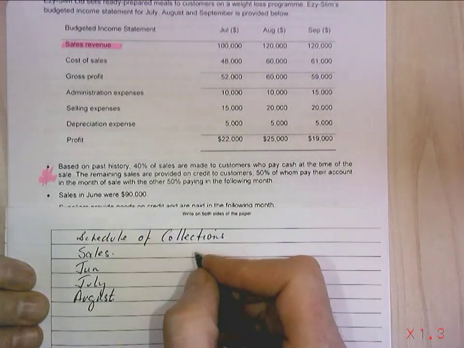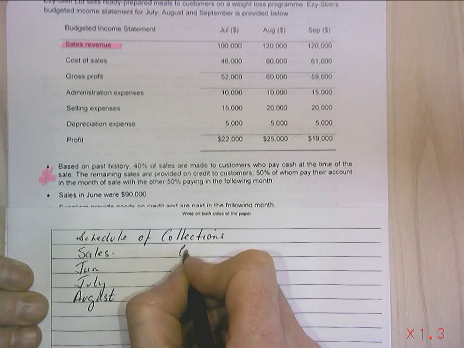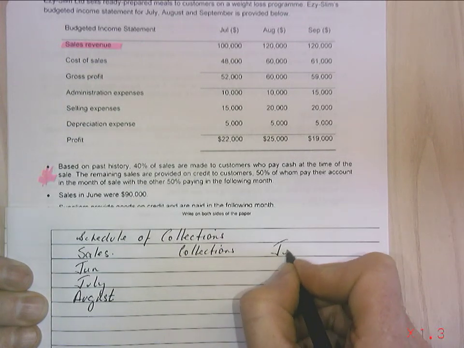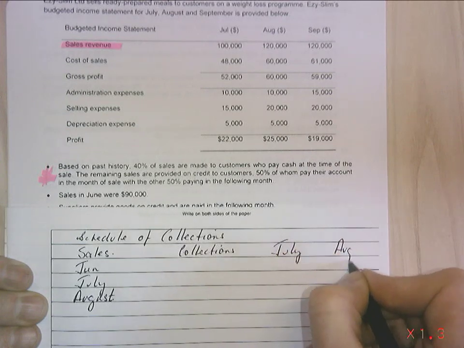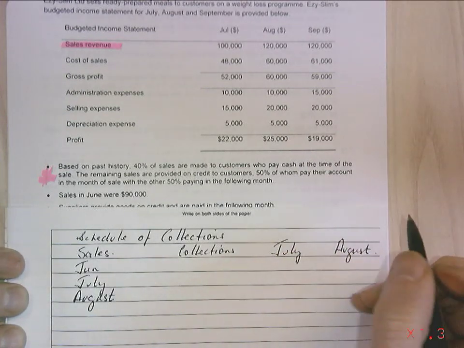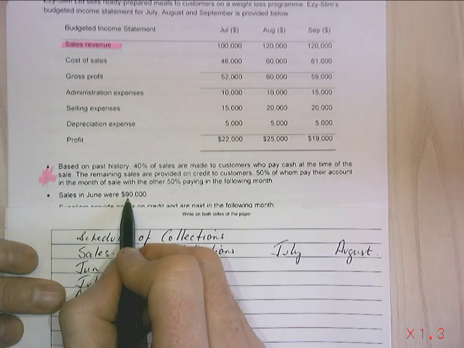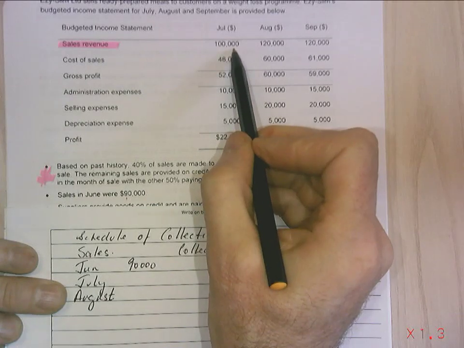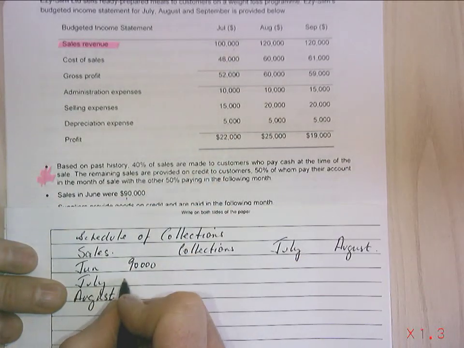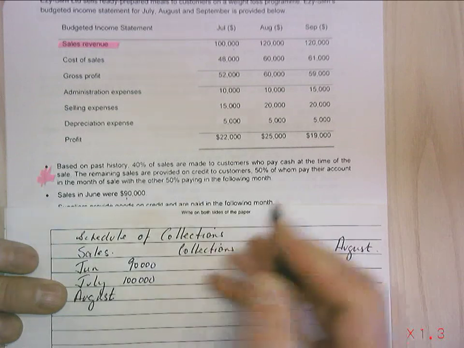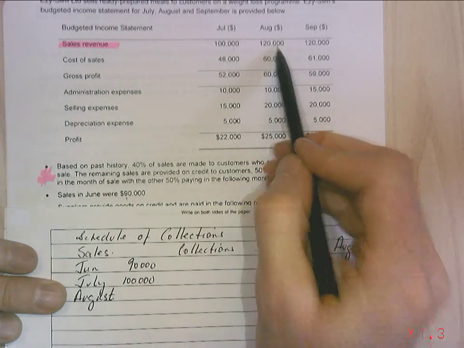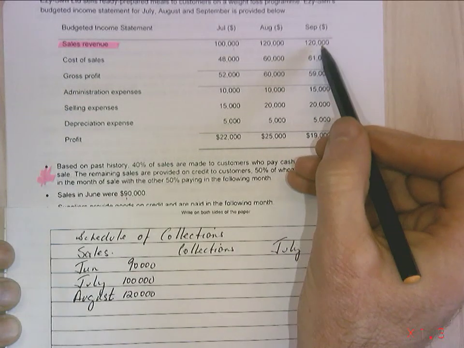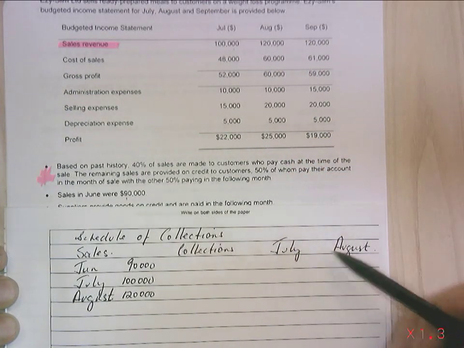Okay, so now I'm going to do collections over here, and this is for July and August. Now my sales for June, it did tell me, were 90,000. My sales for July are 100,000. And my sales for August are 120,000. It's given me some more information than I require, but I don't have to do anything for September because the question only asked for July and August.